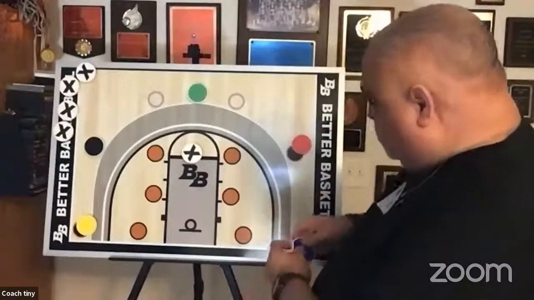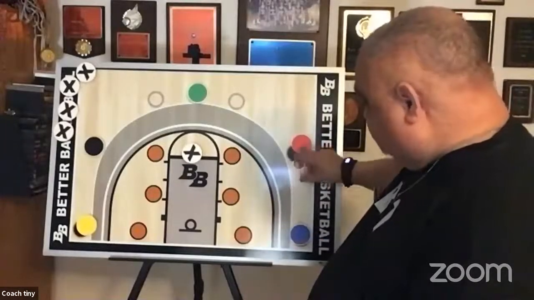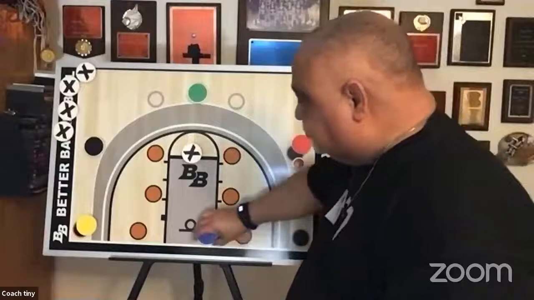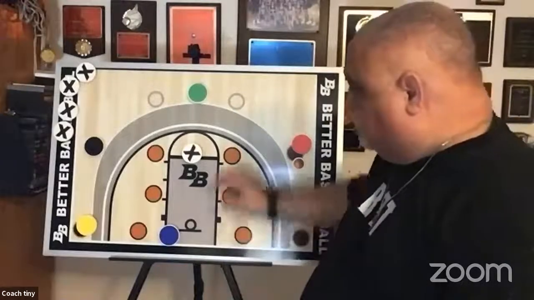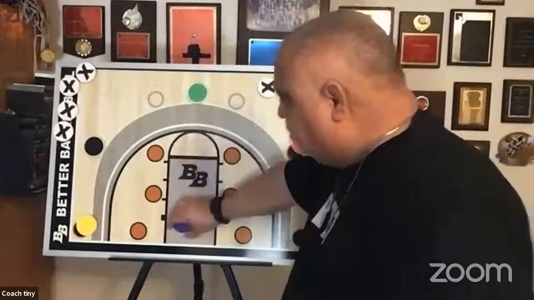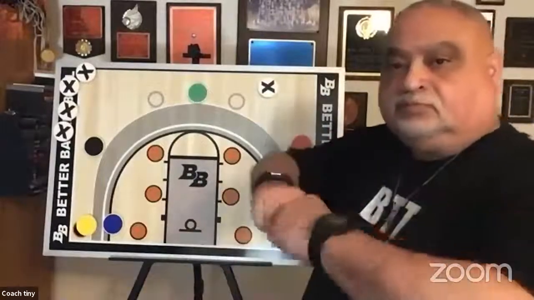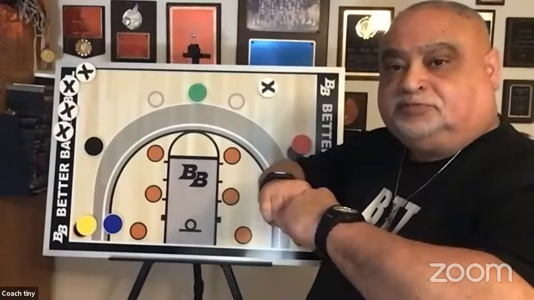The ball starts down here. Ball went to the corner. I pass, and I basket cut. And if there's someone in front of me, that's no mistake. From over here, I can go here, here, and here. Back pick. And then I turn around.